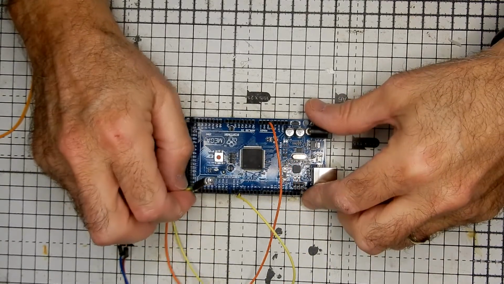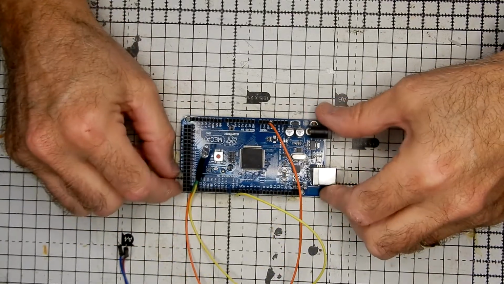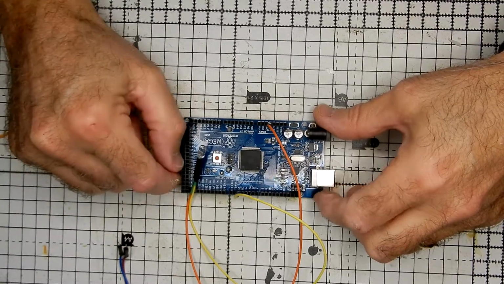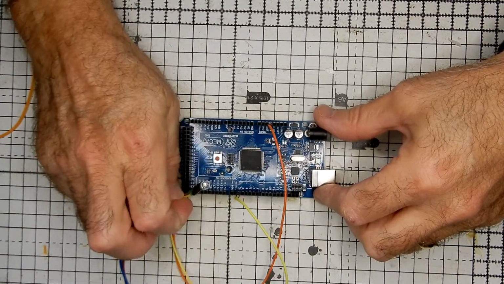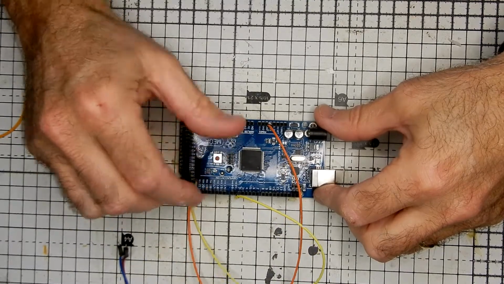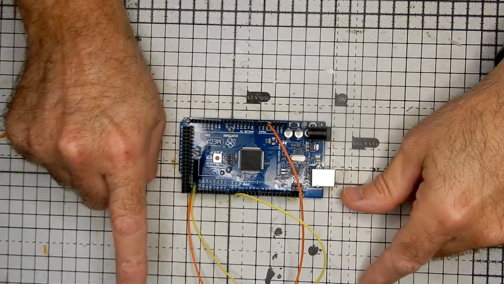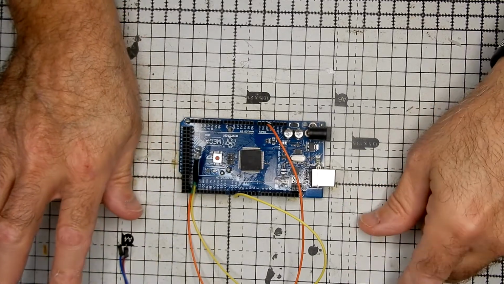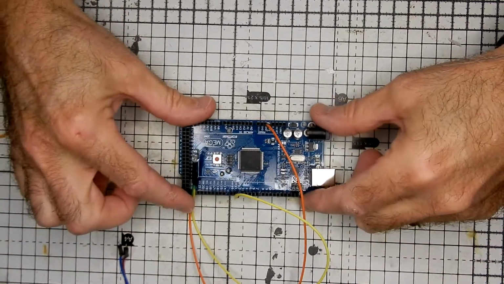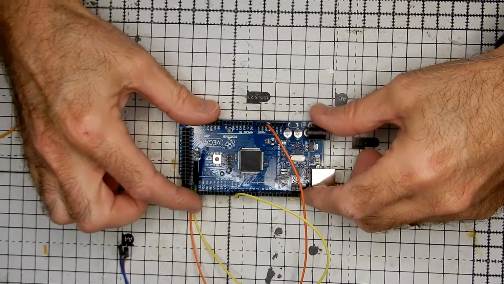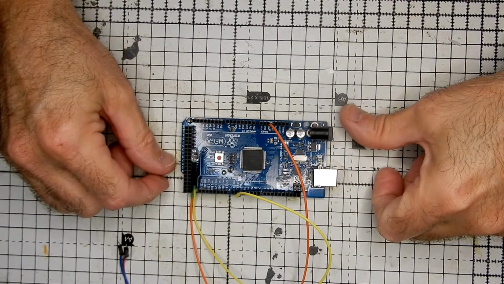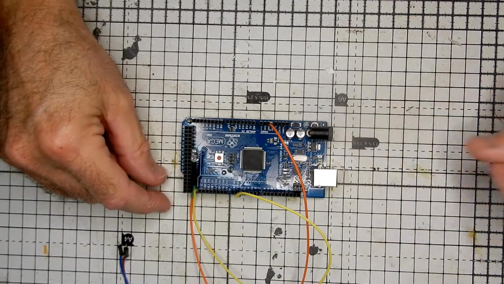But have a look at the connection diagrams, download them from my Dropbox, and you can see exactly where I've put them all in, and it will make more sense. Now what I'm going to do now is wire these up to the Arduino, and we'll take it from there, see how it goes. Okay, be back shortly.